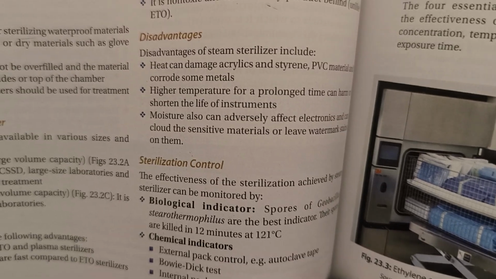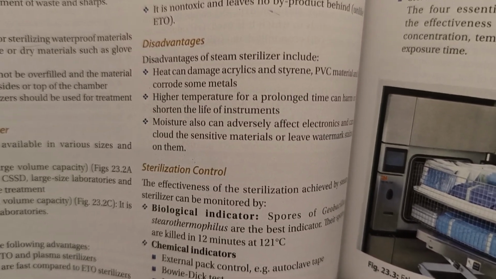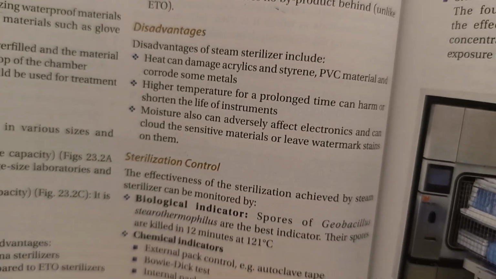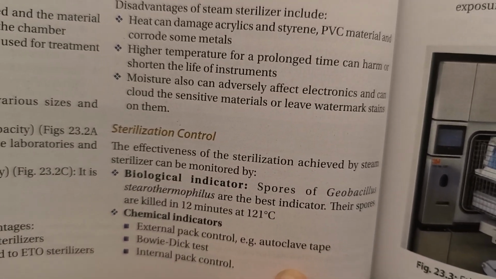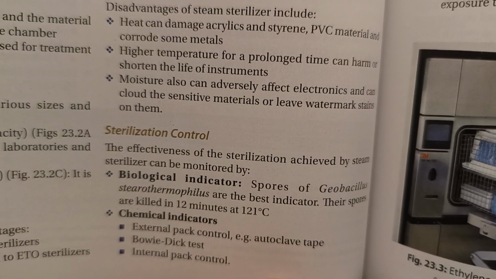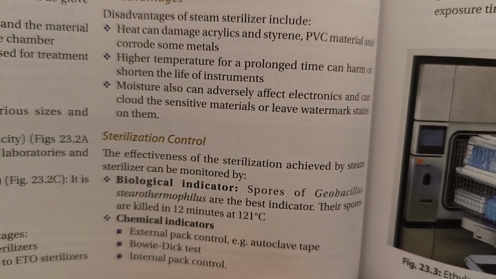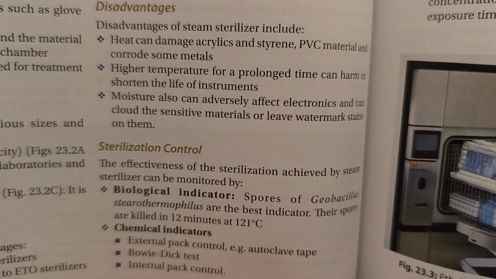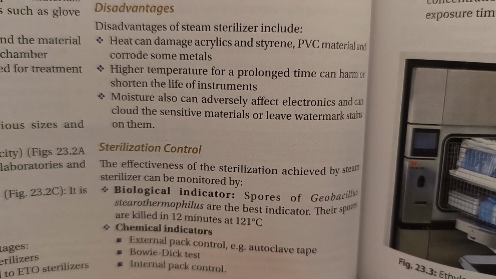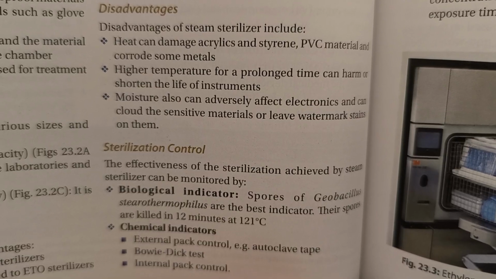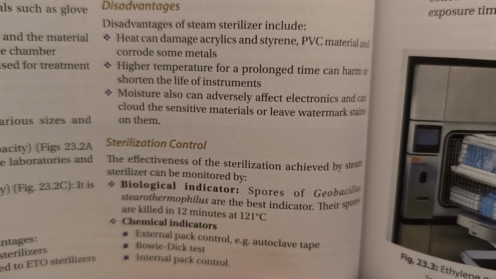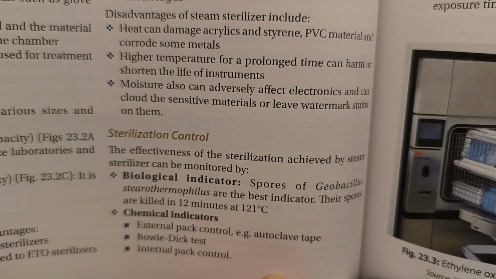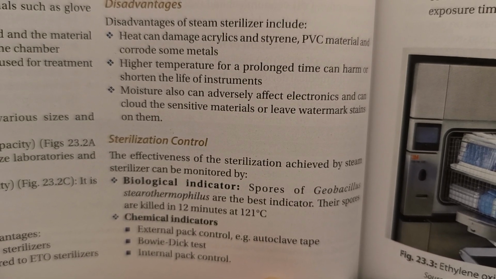Sterilization control. The effectiveness of the sterilization achieved by steam sterilization can be monitored by biological indicators. This is often asked in MCQs: spores of Geobacillus stearothermophilus are the best indicators. The spores are killed in 12 minutes at 121 degrees Celsius.